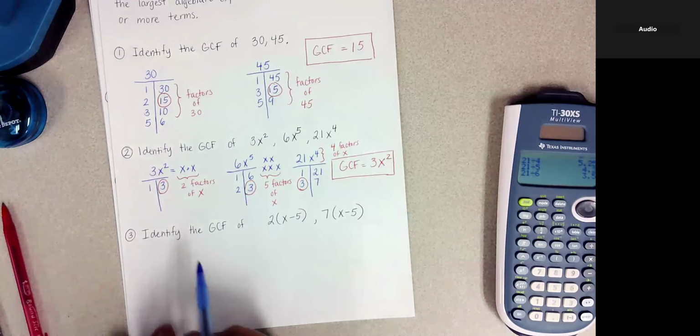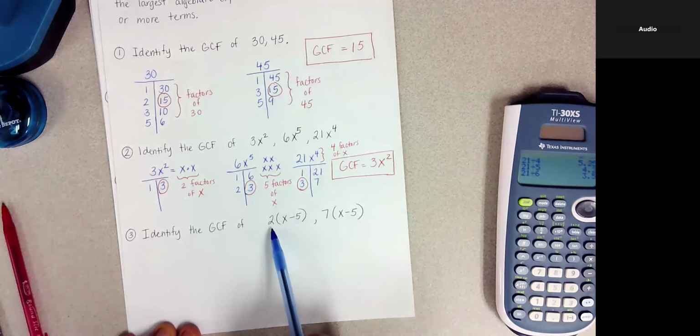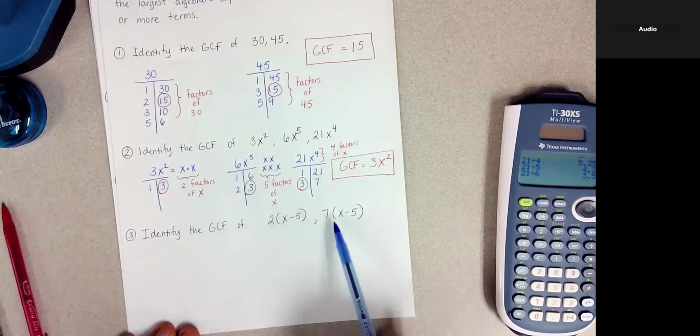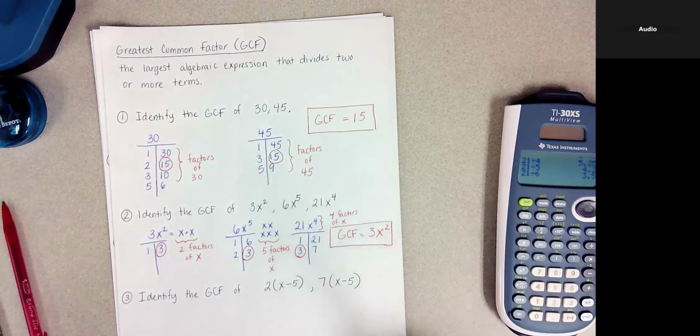You'll eventually get to some problems that ask you to identify the GCF. And these 2 terms that you're comparing look kind of intimidating, right? We have 2 times x minus 5 and 7 times x minus 5. And here, we really have to go back to the definition of greatest common factor to understand what's going on.